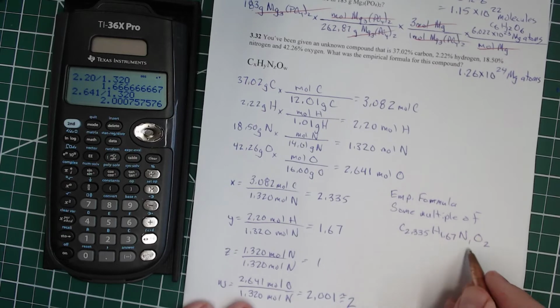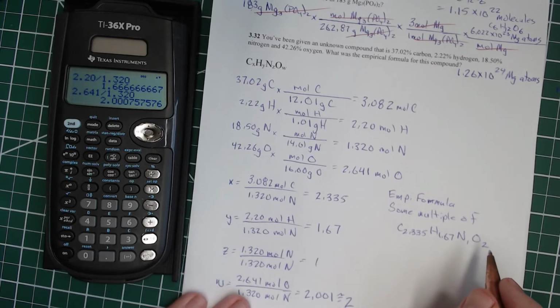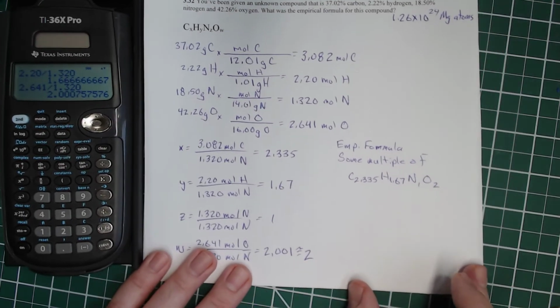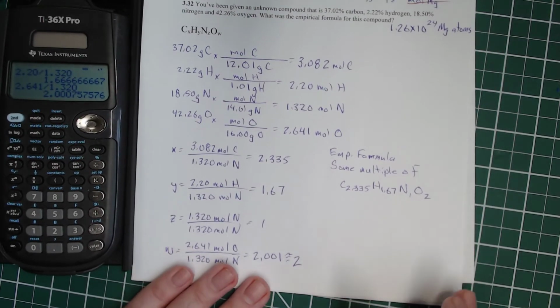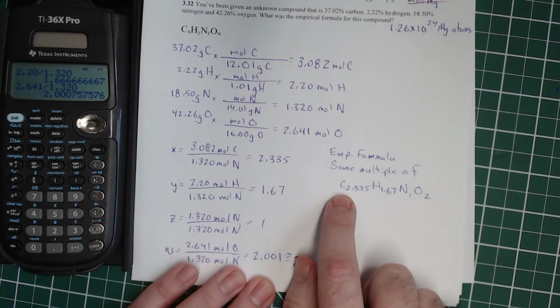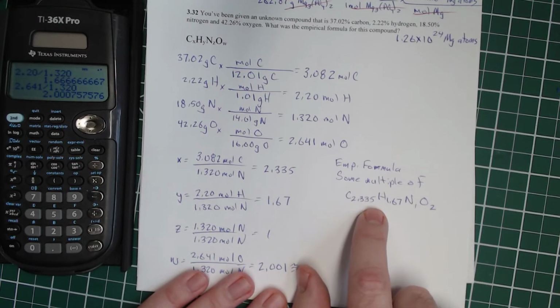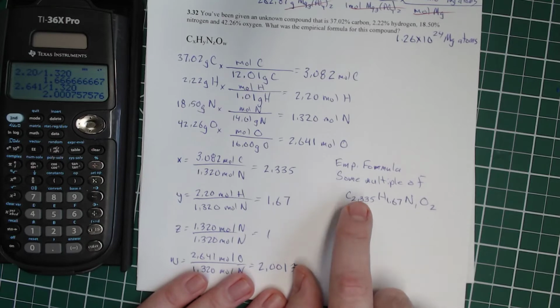All right, now clearly the nitrogen and oxygen are okay because they are whole numbers, and we typically like whole numbers when we're doing this. But if we look at this, the carbon and hydrogen, those are not okay. They are not close enough to a whole number.